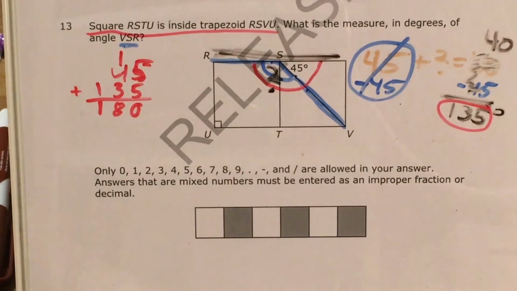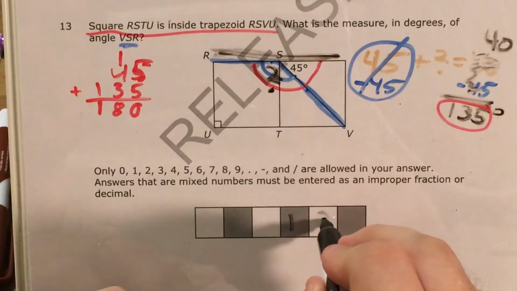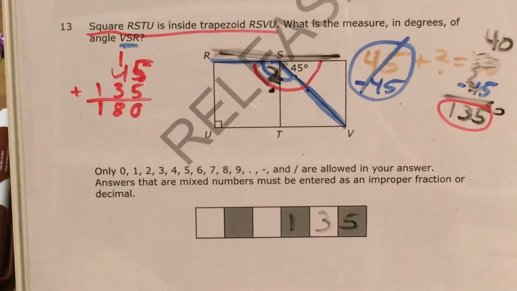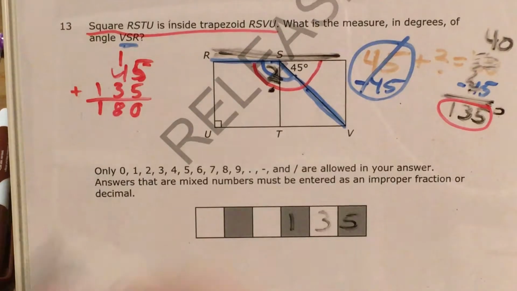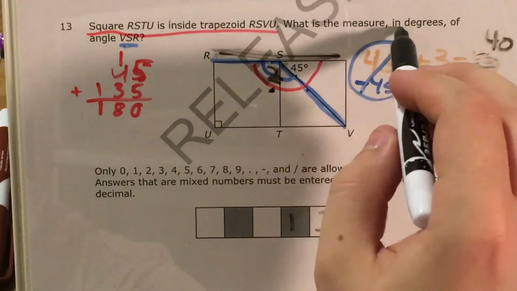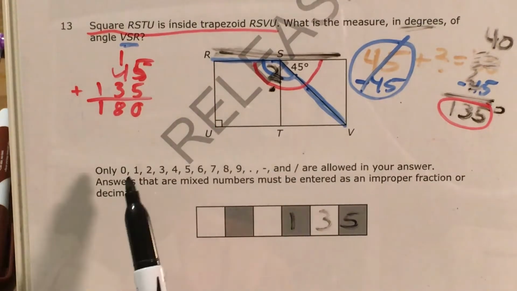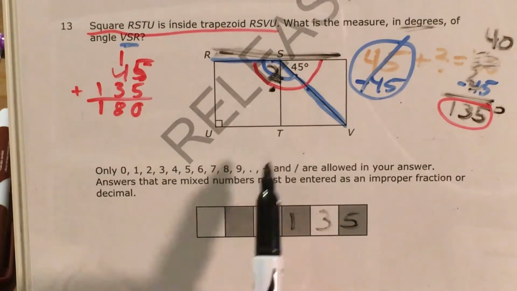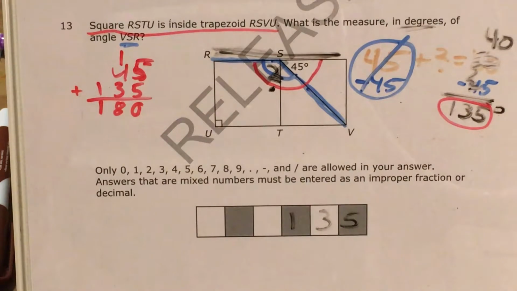So with that, I come down to my grid for my gridded response. I will need to give each digit one box, and I'm not putting my degree sign down because the question, first of all, asks what is the measure in degrees, so it's taking care of the degree part for us, we just need the number. And second, I can see 0, 1, 2, 3, 4, 5, 6, 7, 8, 9, period, negative sign, and fraction. Only those things are allowed in my answer.